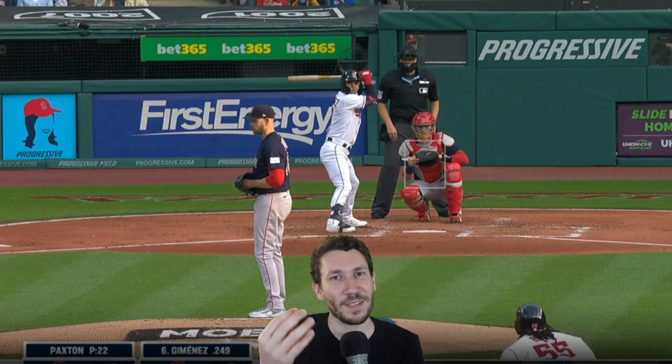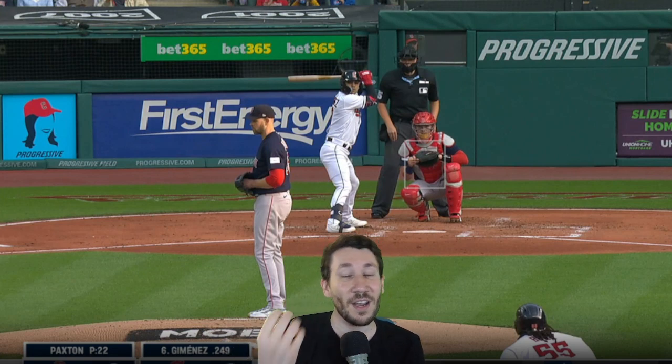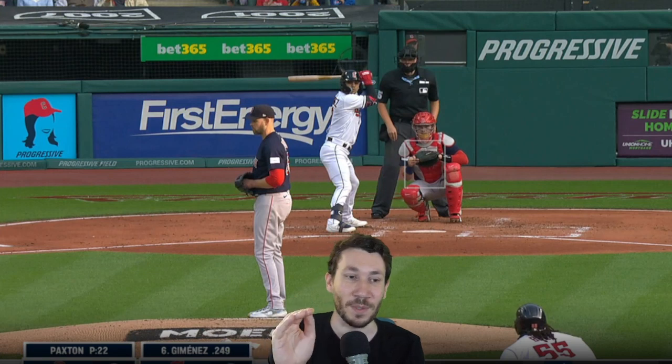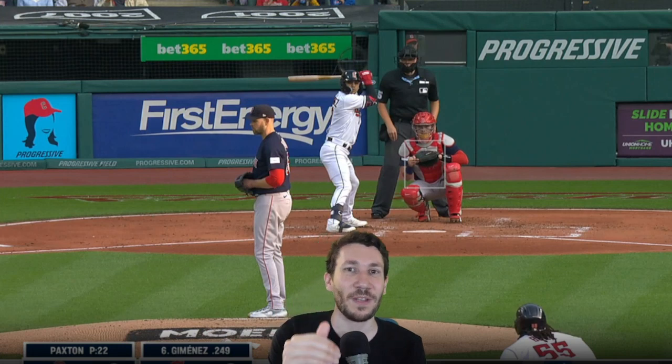Paxton at 3-1 here. He's laboring. He's trying to figure out how to get this out. And honestly, in my head, I'm just like, look, just throw fastballs, man. Your fastball is really good. He's trying to do it. He's missed two. But just calibrate, figure out a way to just get one in the zone and make them beat you.